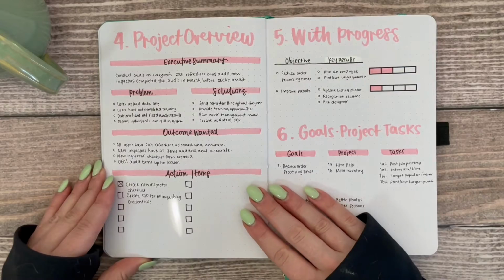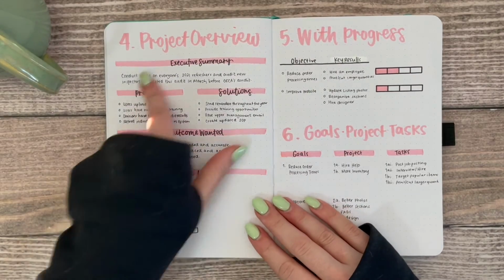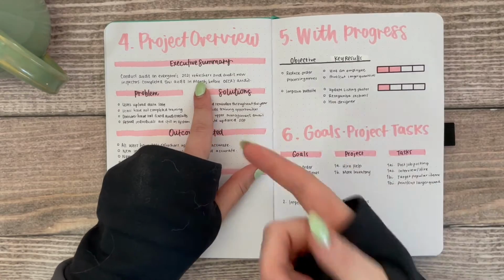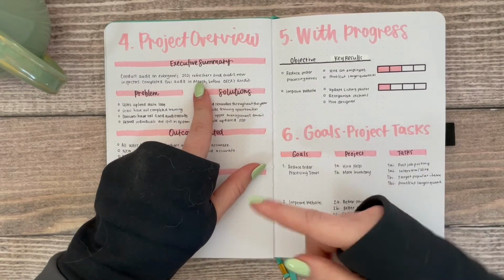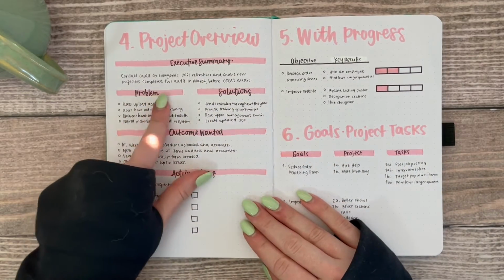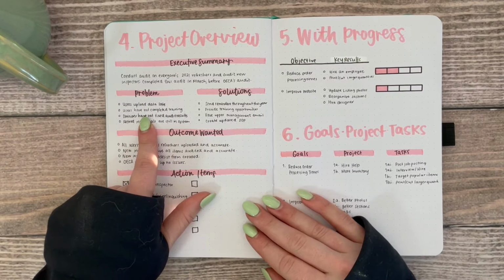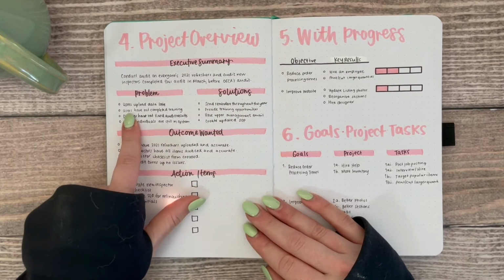The next is a project overview. So you have kind of an executive summary of what the project entails. Again, this is based on the credentialing audit that I'm working on, what the problems are that led to doing this project or that you found from the project, potential solutions to those problems.